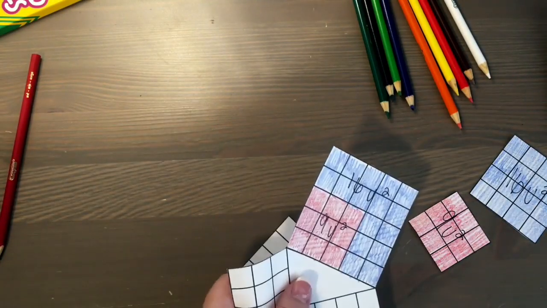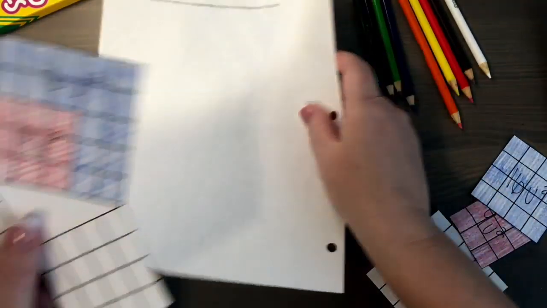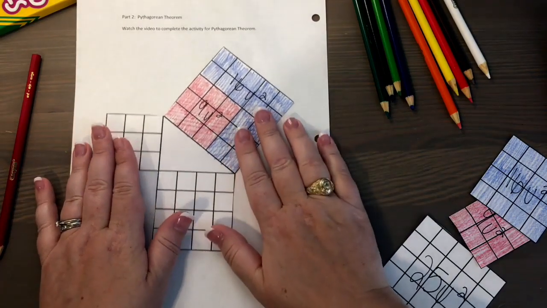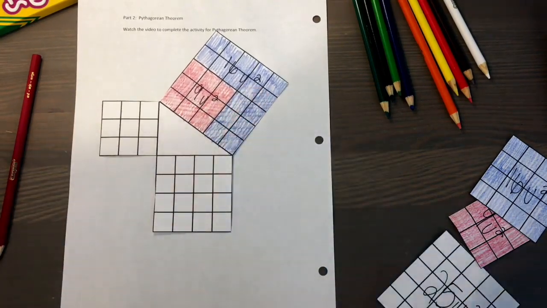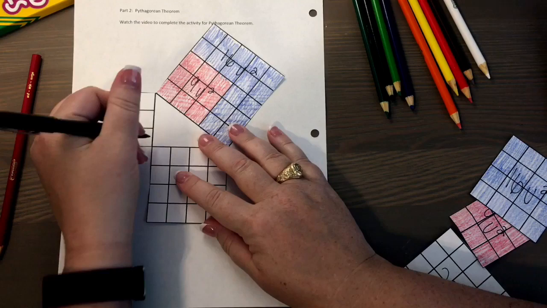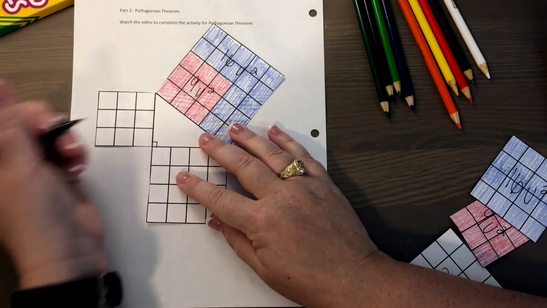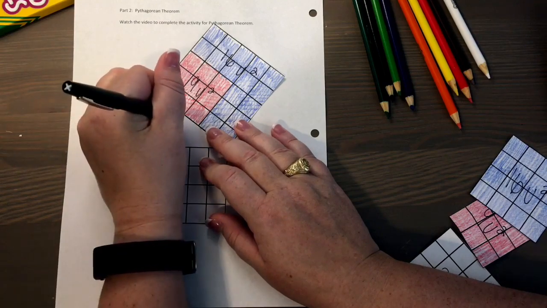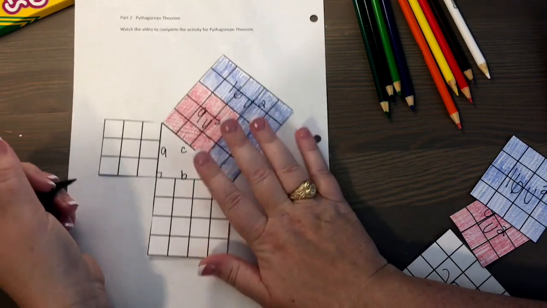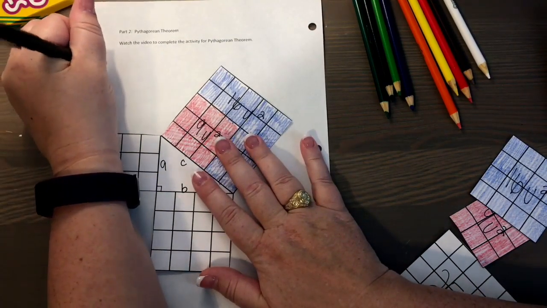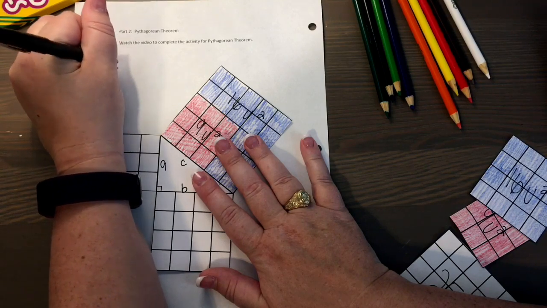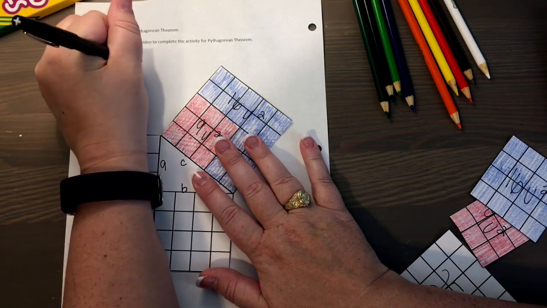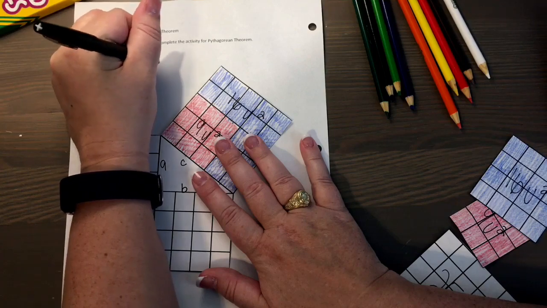We'll take this and we'll glue this on here, right here in our notebook. And then we need to label our different parts. Of course, right here, we have our right angle. This is A, this is side B, and this is side C. And again, the Pythagorean theorem, A squared plus B squared equals C squared.